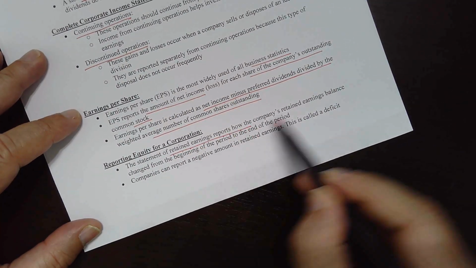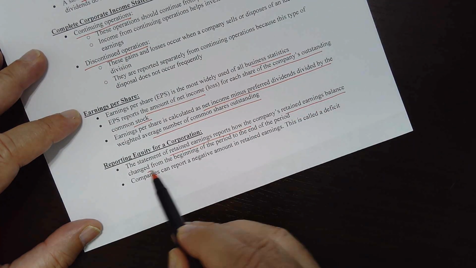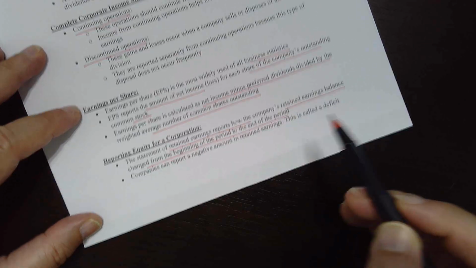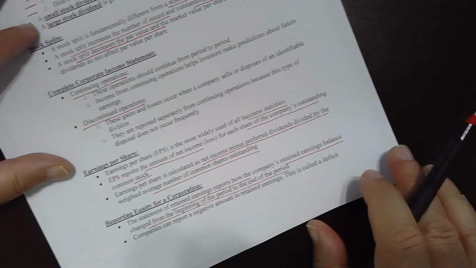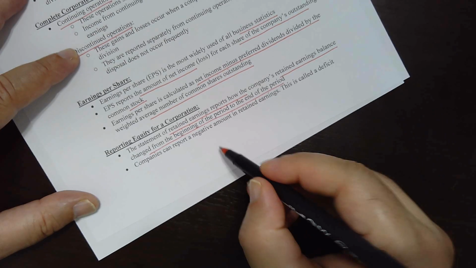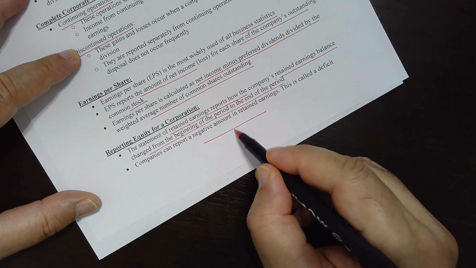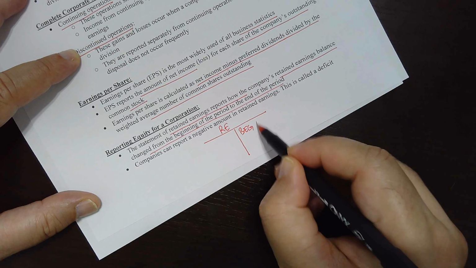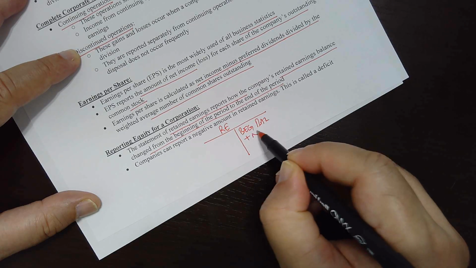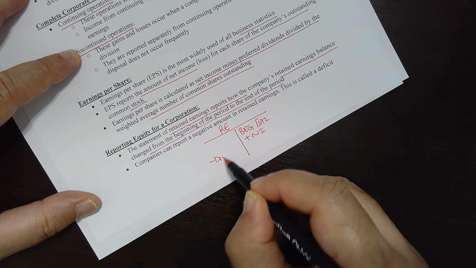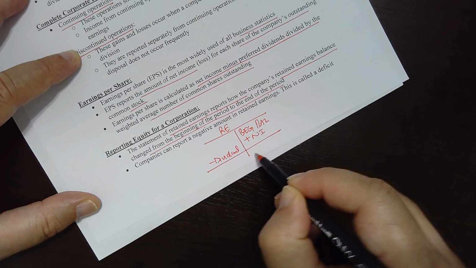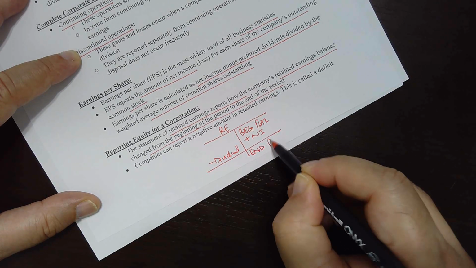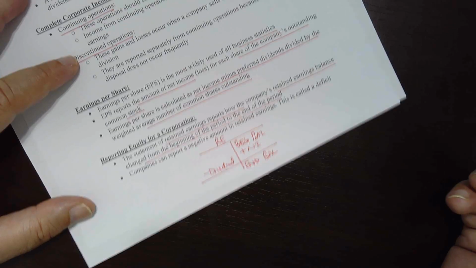The retained earnings statement reports how the company's retained earnings balance changed from the beginning of the period to the end of the period. Remember, we showed you this. So we have this formula, the T account for retained earnings. We have a beginning balance. We add the net income. We subtract the dividends, and then we have the ending balance of retained earnings. That's it.